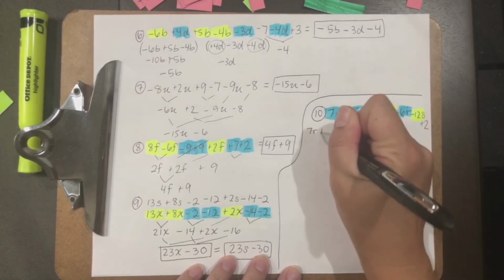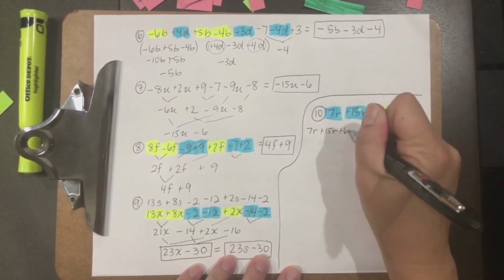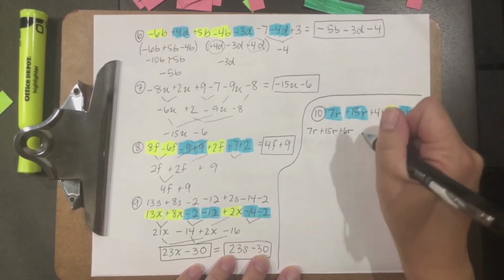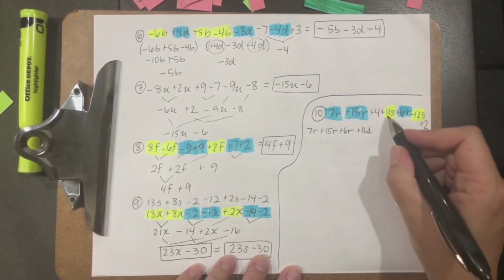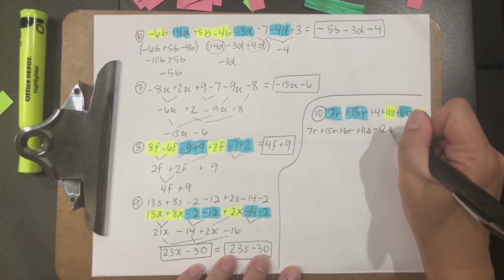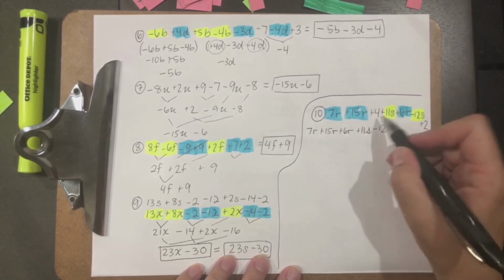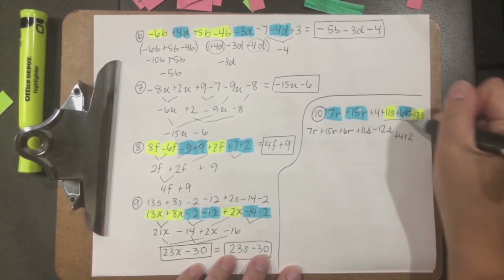So 7r plus 15r plus 6r, and then I'll put the s's together, plus 11, I'm going to do a cursive s, 11s minus 12s, and then we'll put the ones together, plus 4 plus 2.